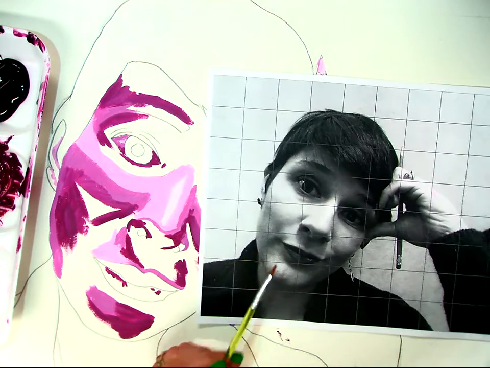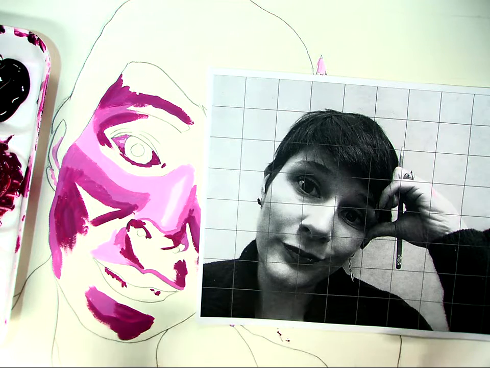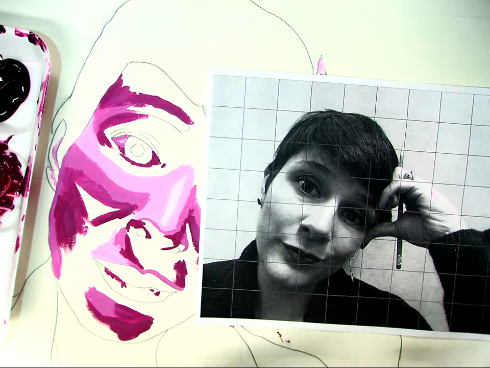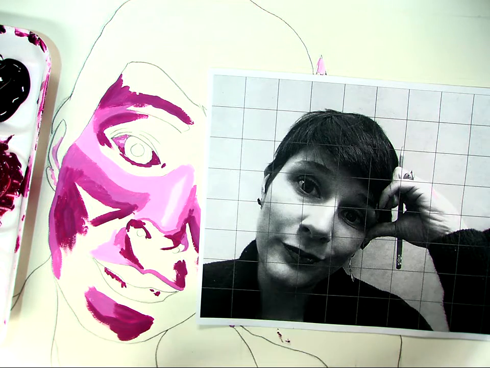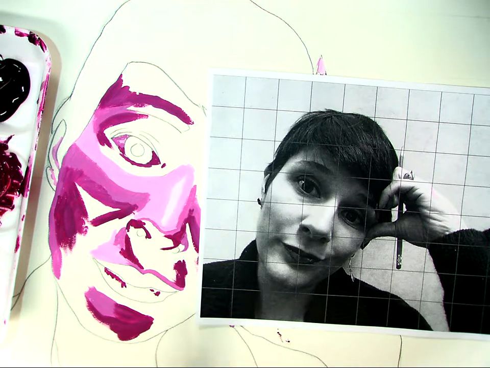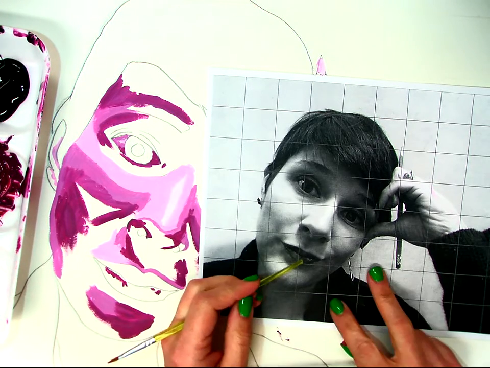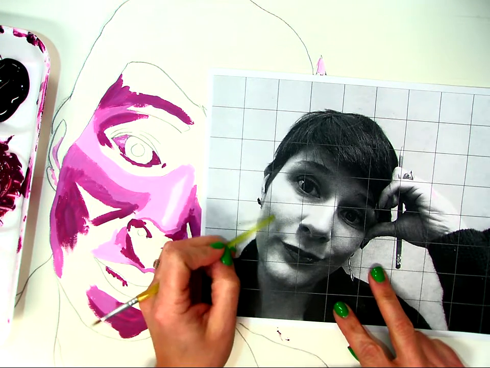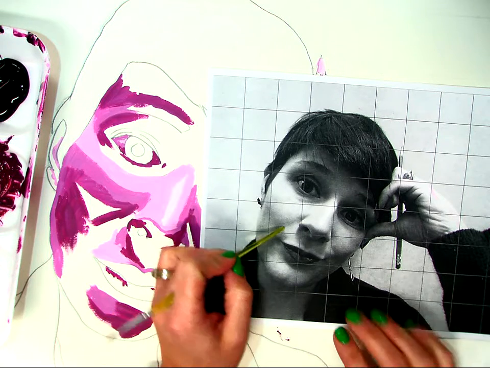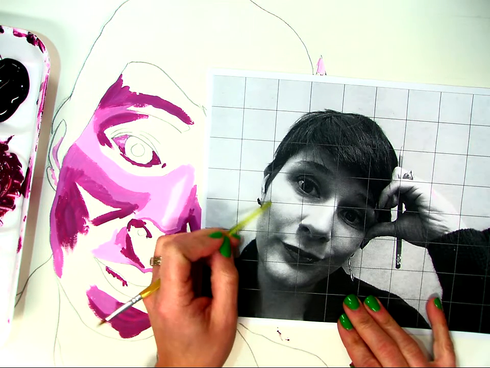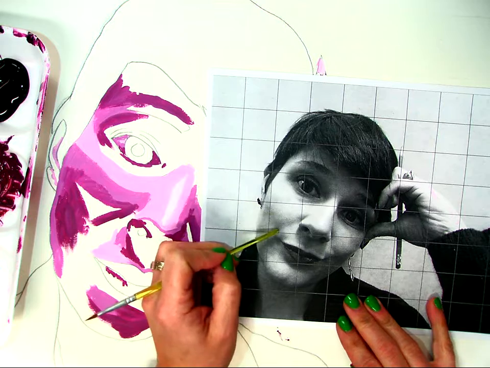And I'm going to look in my photo and figure out what tone seems to be in the middle, that I wouldn't really call dark, and I wouldn't really call light. It has to be somewhere in the middle. So I'm looking at, say, this tone that I have right here. It's a little bit of a shadow, but it's also kind of a light tone.